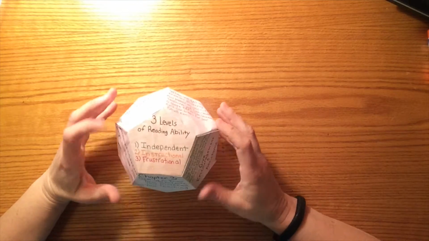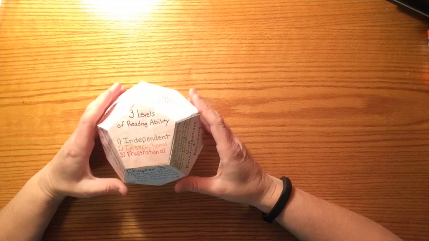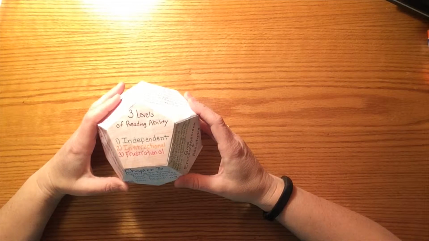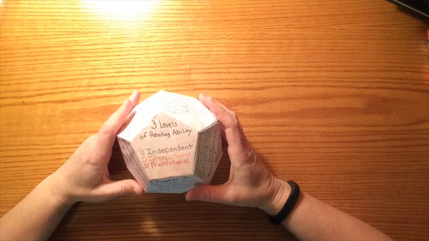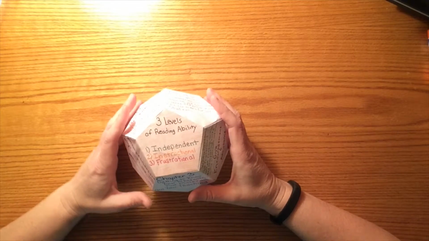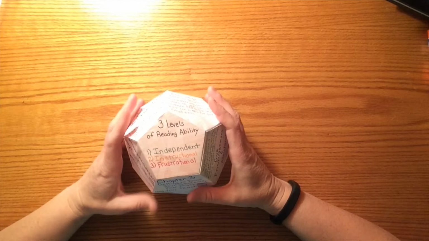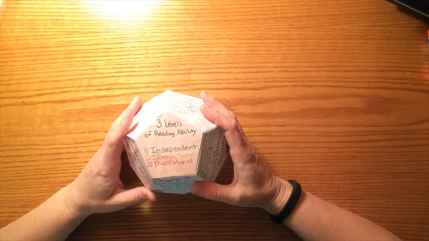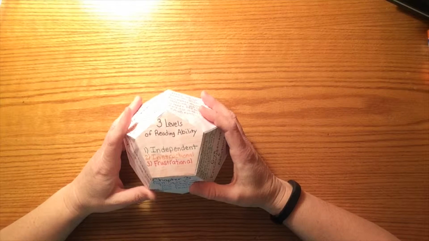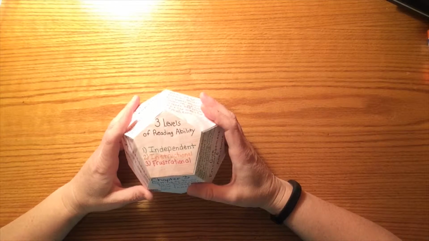And our students have 3 levels of reading ability. And these can be found by using diagnostic reading tests. And from books like Eckwall-Schenker, there's really good diagnostic tests in there for teachers to use.